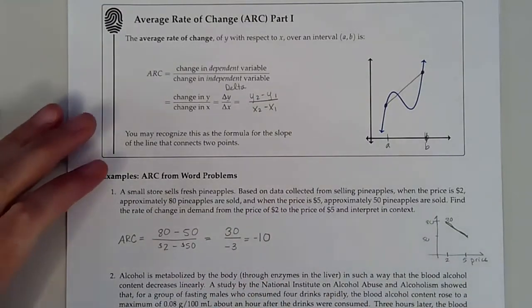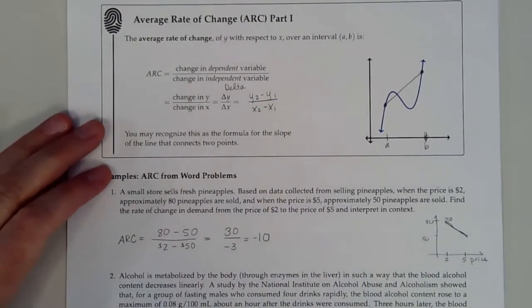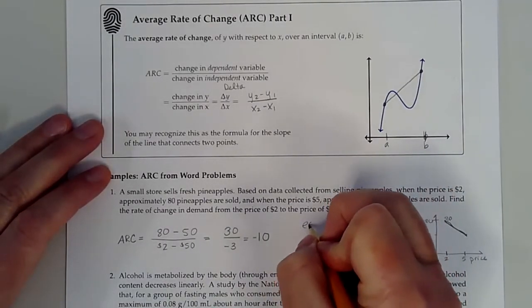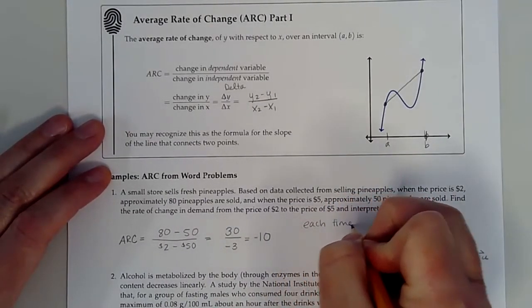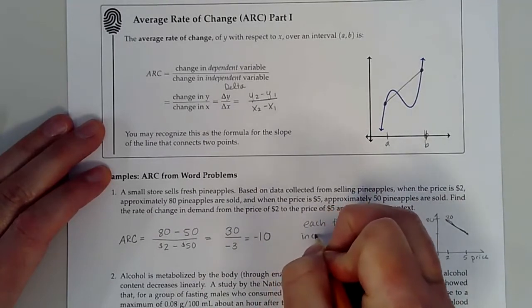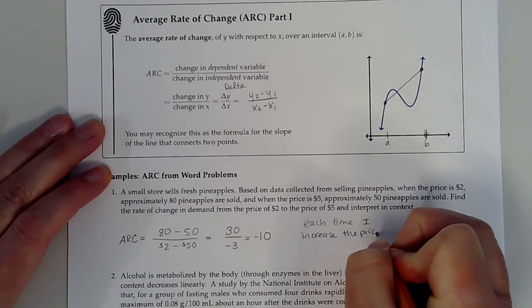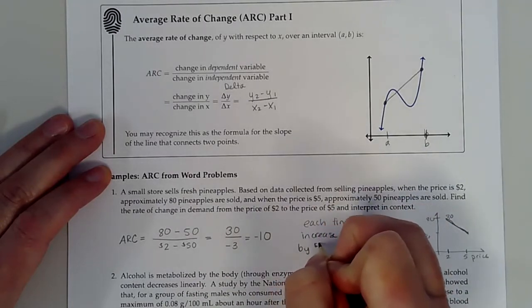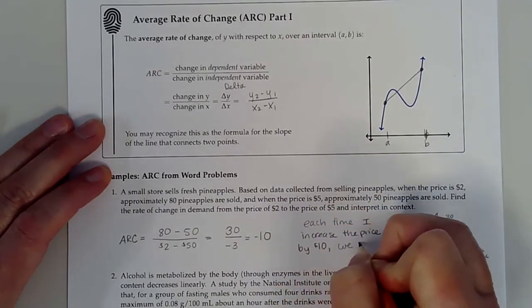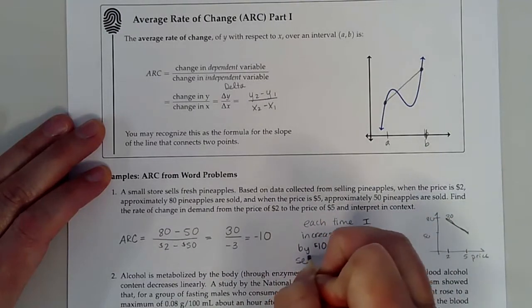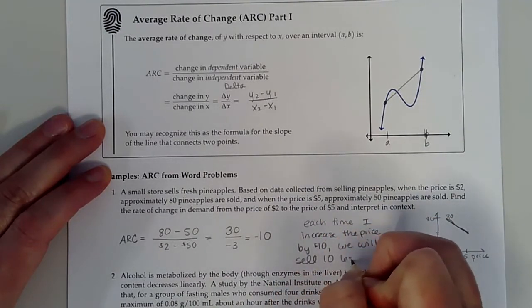And then to interpret that in context, each time I increase the price by $1, we will sell 10 less pineapples.